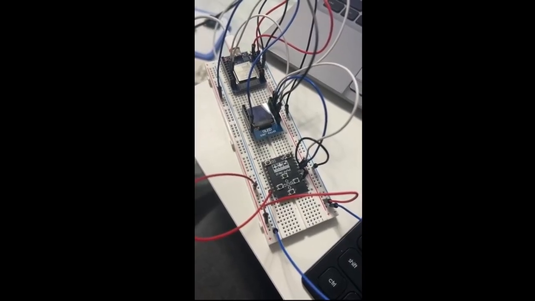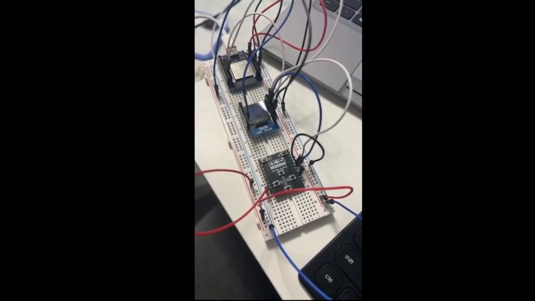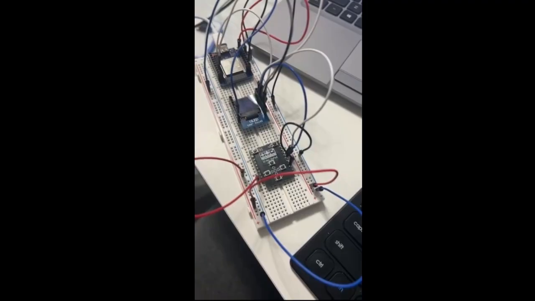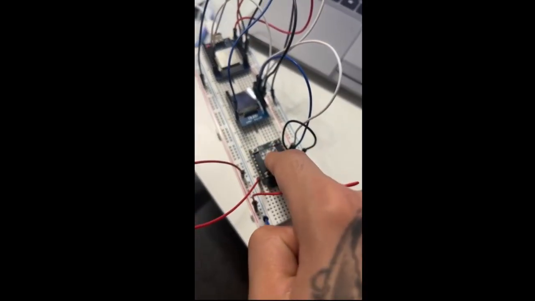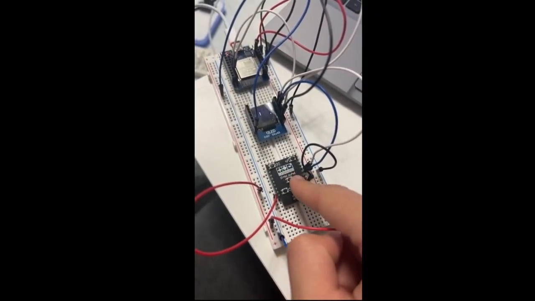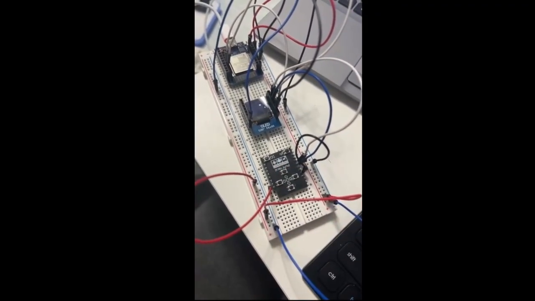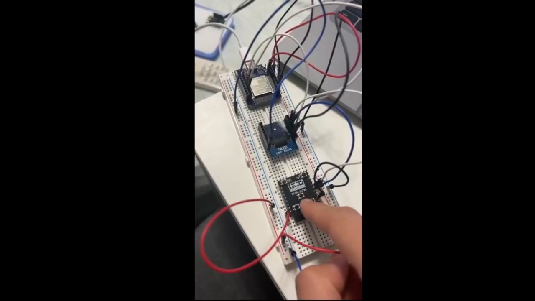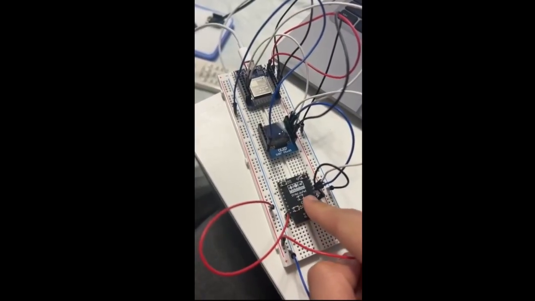So as you can see, right now I'm in the starting state, so the game is waiting for me to press a button. When I press a button, as you can see, now we are in the running state. You can see the snake moving, and I'm using the joypad to control the direction.